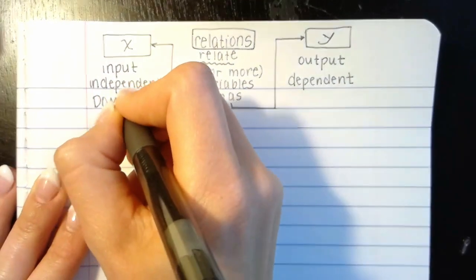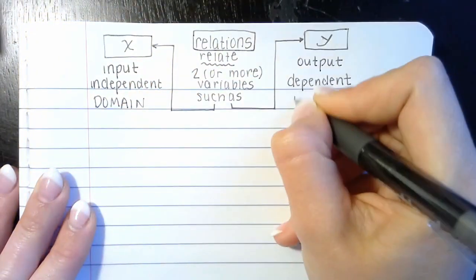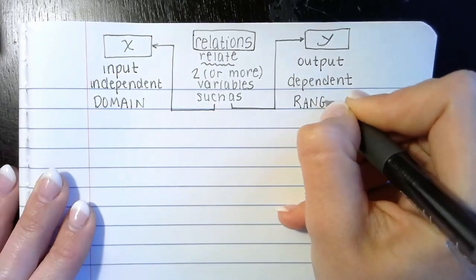Now, big words that are really important are words like domain and range. So I'm even writing them in bigger font.